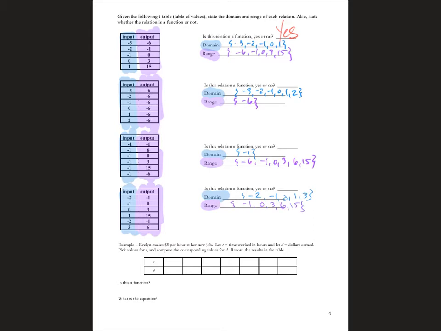Okay, so you should be able to look at the tables and immediately identify the domain and range. I do want to point out the fact that if you have repeating numbers, for example, here in my output, my range value is just 6. I only write it once. Don't repeat the numbers. Same thing here. We're not repeating these numbers. There's no need to put the -1 twice. That's not proper set notation.